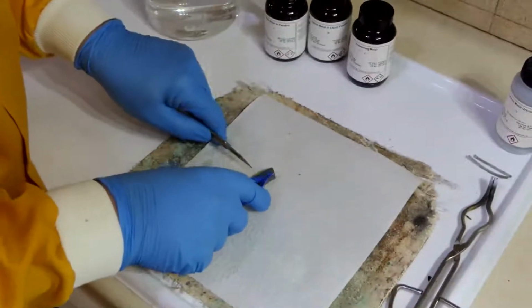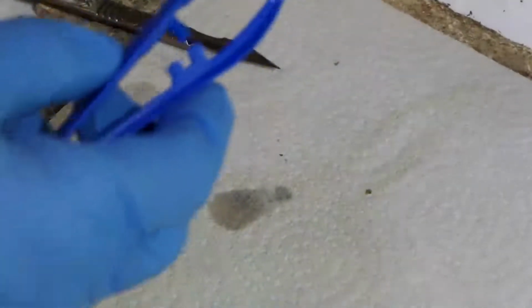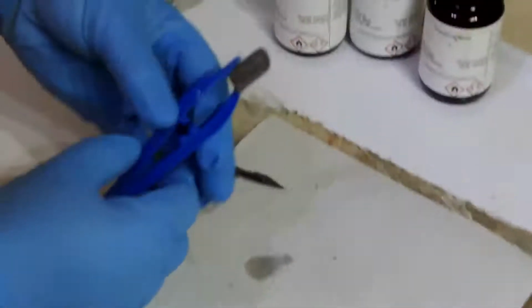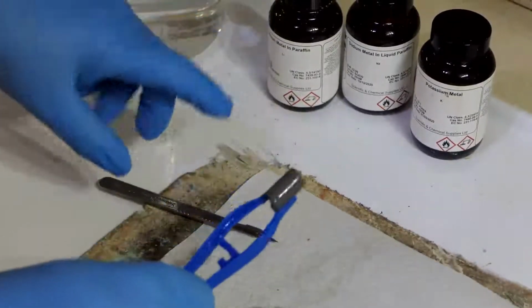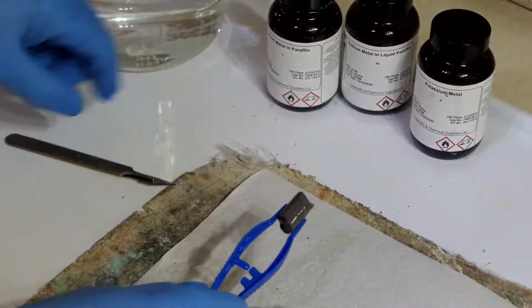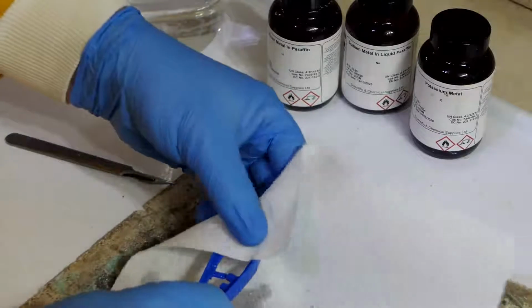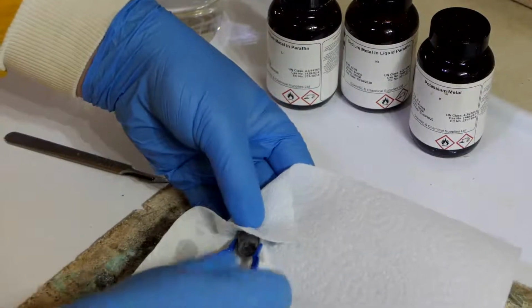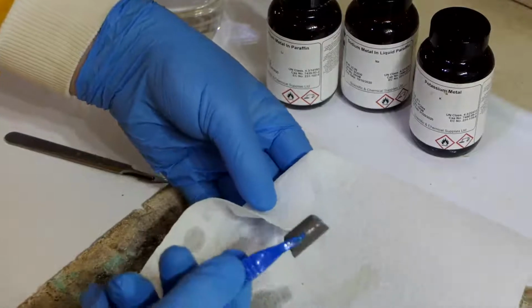What you can't tell from the video is how light this is. But it basically feels no different than lifting up the forceps by themselves. It doesn't feel like there's any difference. Let's just wipe a little bit of oil off.